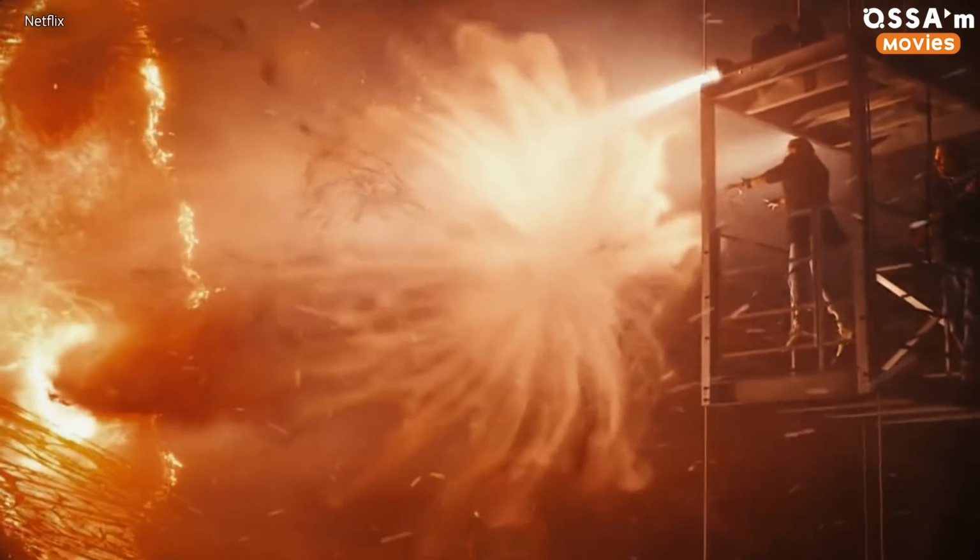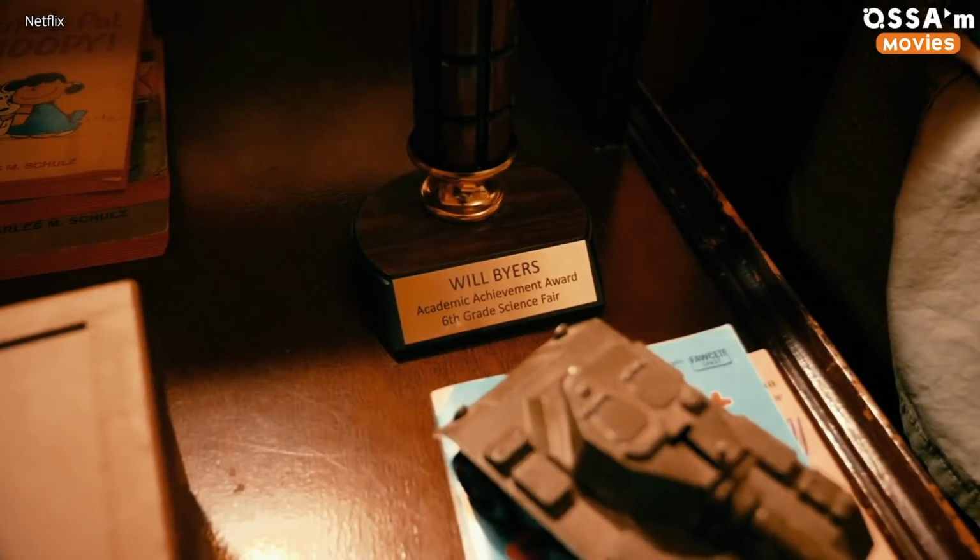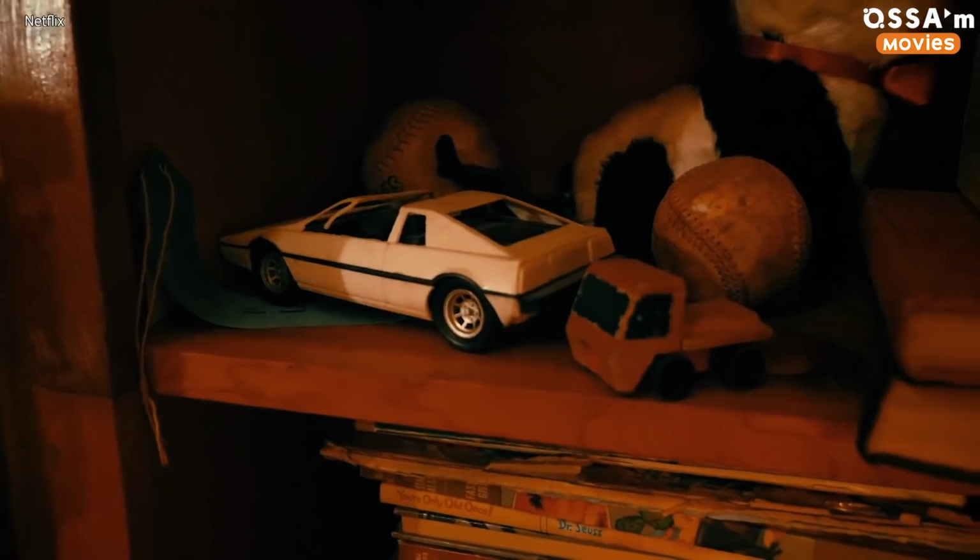This wasn't an easy task though, as all the sets had to be scanned and reconstructed with meticulous 3D models. Meanwhile, the set of the Byers' house also served as the practical location for many scenes shot in the Upside Down. Which meant that it had to be built in such a way so that all the walls could be easily removed and, of course, to allow the CG teams to specially enhance any practical effects.